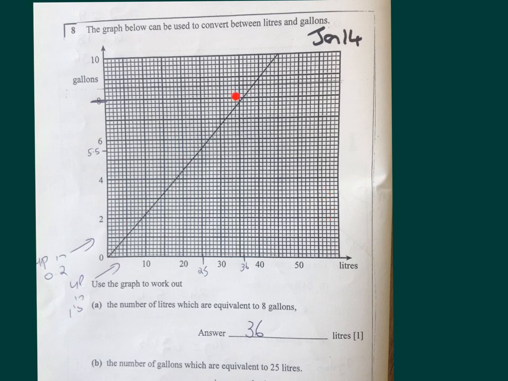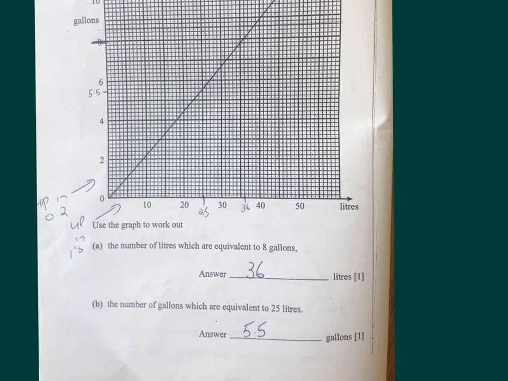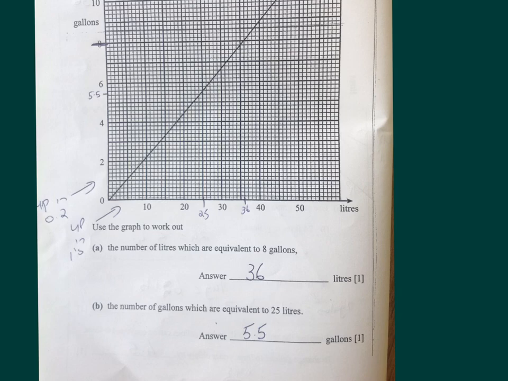They've put the graph in. Use the graph to work out the number of litres which are equivalent to 8 gallons. So 8 gallons over and across, and that gives me 36. And the second one, the number of gallons equivalent to 25 litres, up and across, and that gives me 5.5.